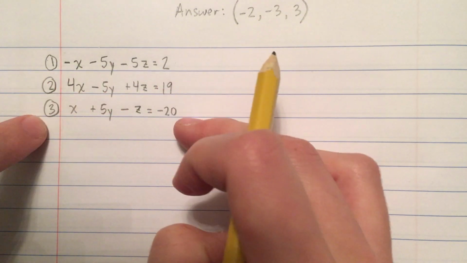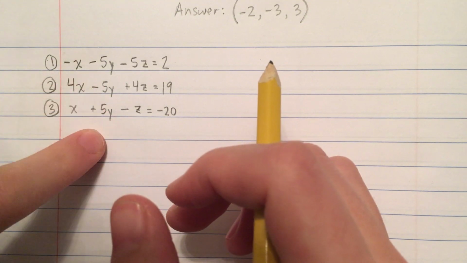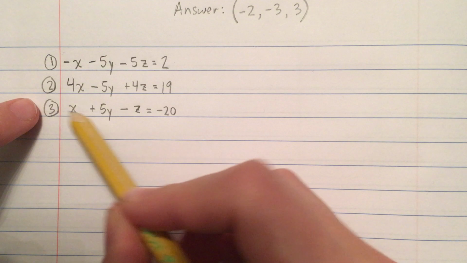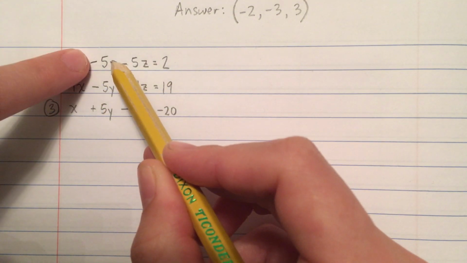Okay, but what I notice here is that in equations 2 and 3, if I were to add these 2 equations together, the y would be eliminated, right? So I'm going to do that. And then let me just show you what I'm thinking ahead. I'm going to also do the same for equations 1 and 3. I notice again the y would be eliminated, right?